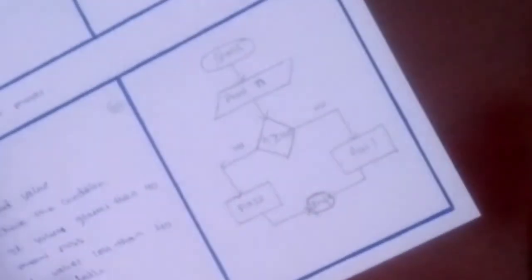End or stop. Final step. Okay, that's all. This is the flow chart. This is the way to draw the flow chart and the algorithms. It's really very simple. And next, looping.